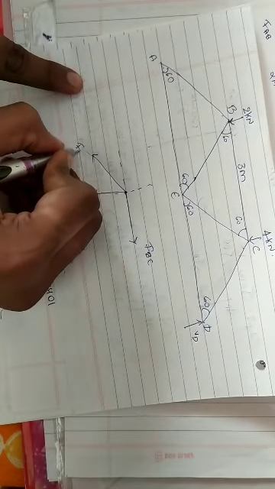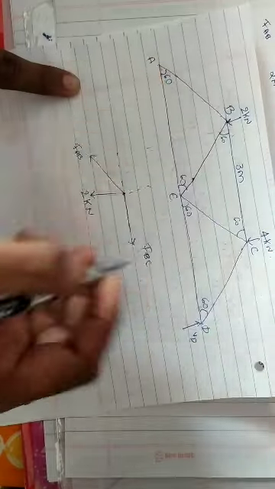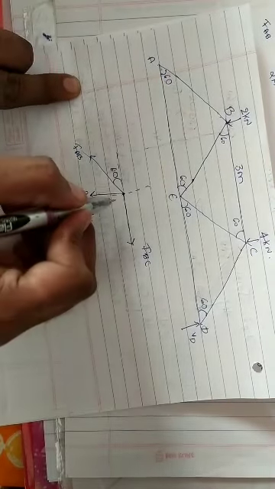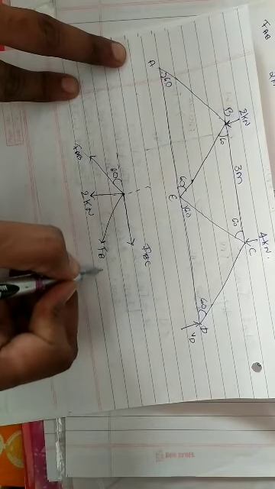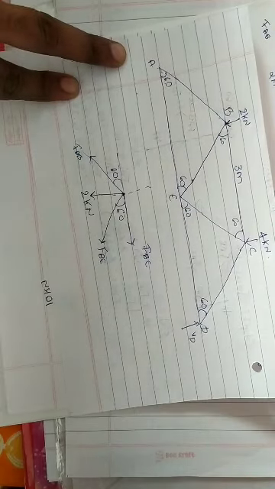So I will write here FAB or FBA, both are same. Angle of inclination, if this is 60, that means if you draw horizontal here, this is 60, this is also 60 because alternate angles. So angle here is 60 degree, right? Similarly, this is FBE, again angle here is 60 degree.